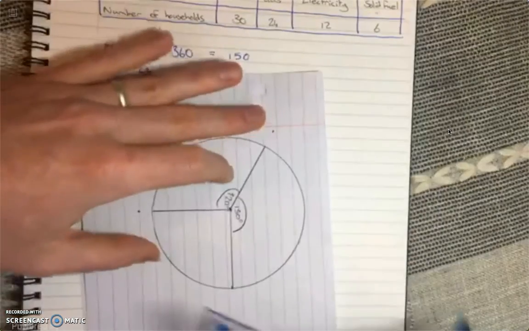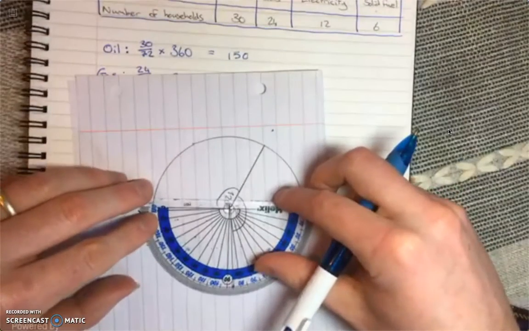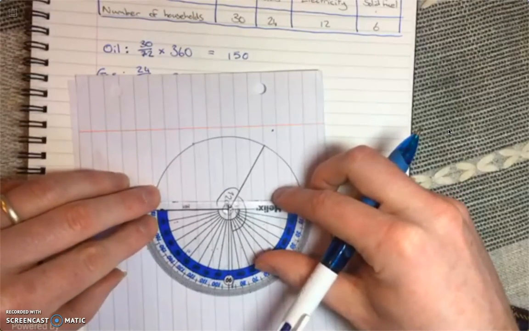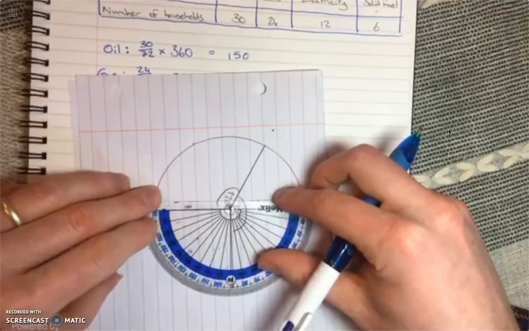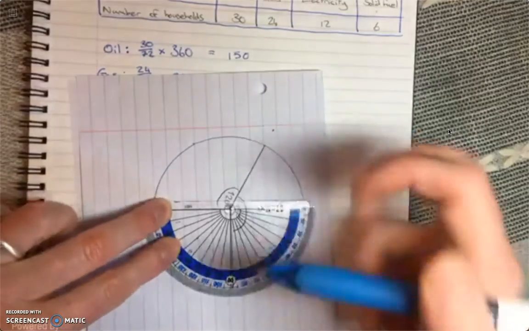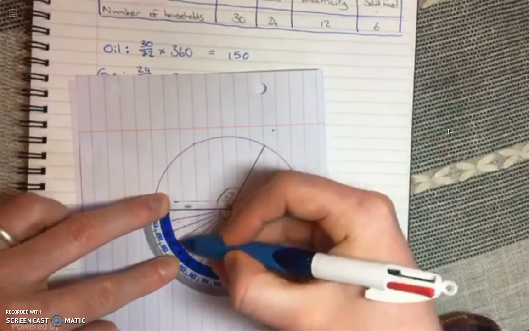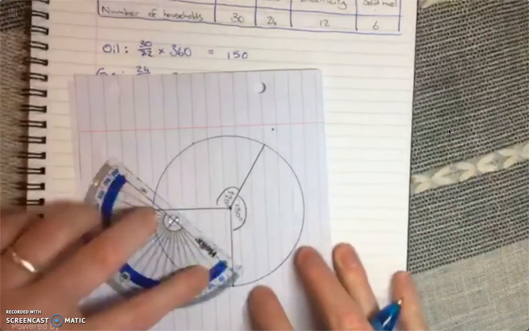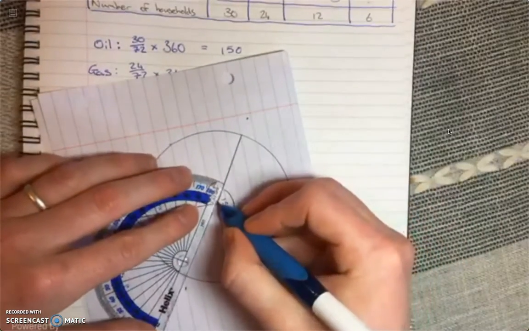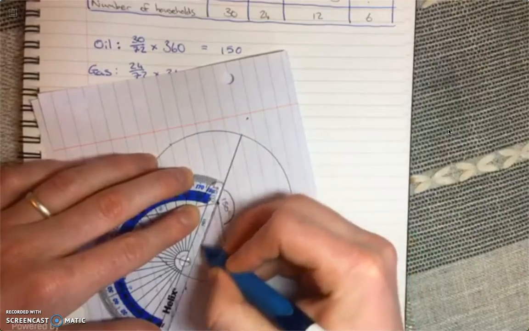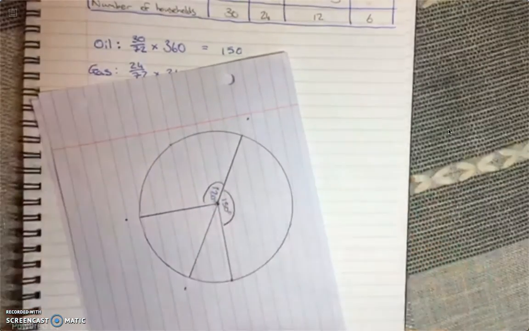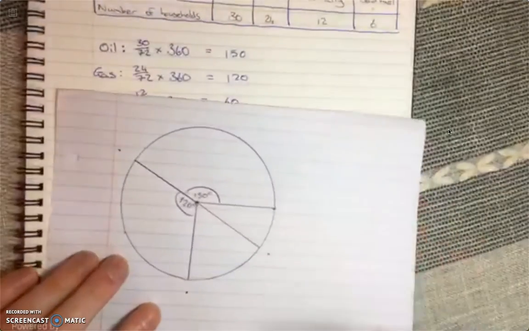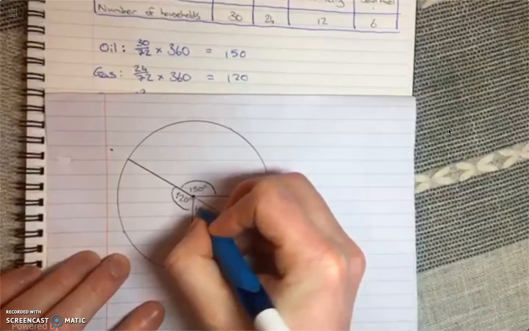So again, go to the line that you've just drawn, nice and neat. Try and make it as level as possible. And I find 60, so I'm at 0 here, and I go to 60, which is the same as 120 on the outside circle, and I just connect the dots, so the center out. And I don't need to do the last one because that should be 30 degrees.